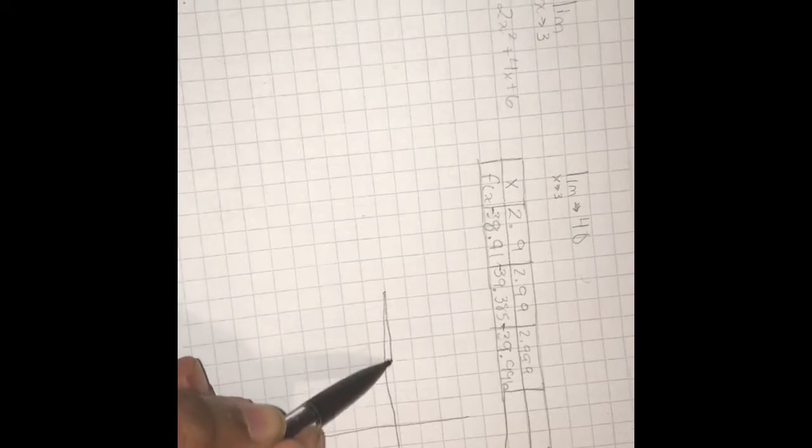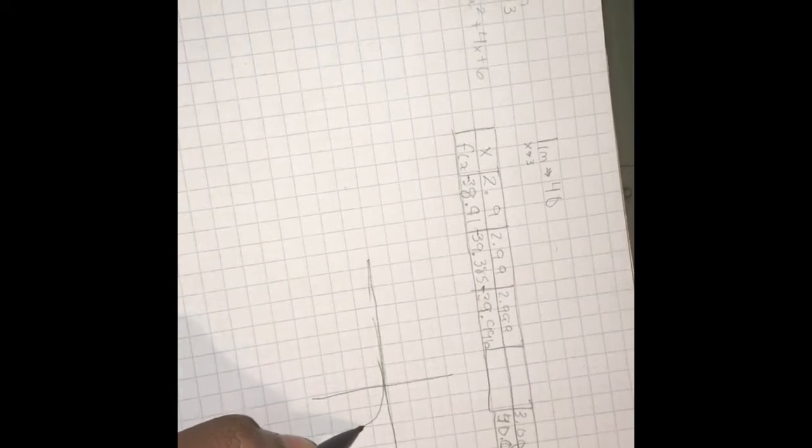Just know that this usually looks something like this, where one value is going to positive infinity and the other value is going to negative infinity.